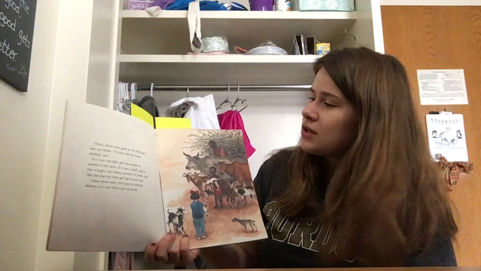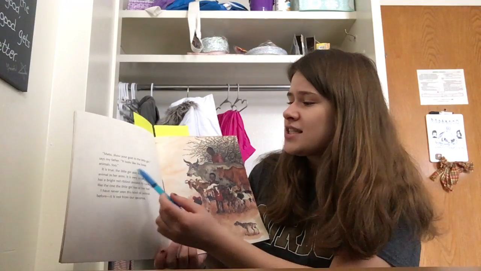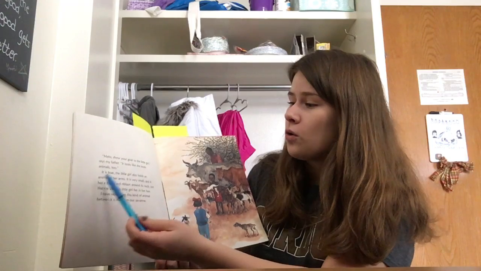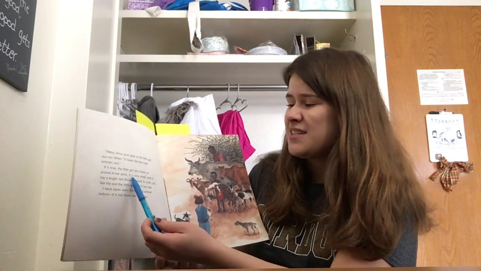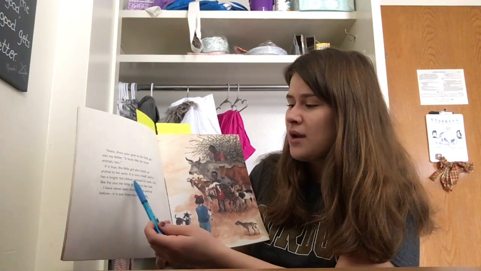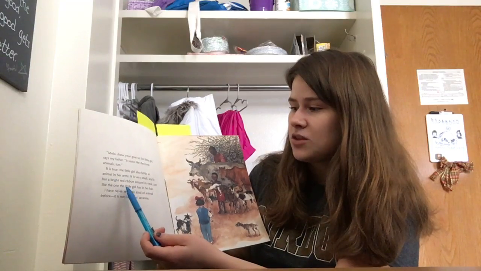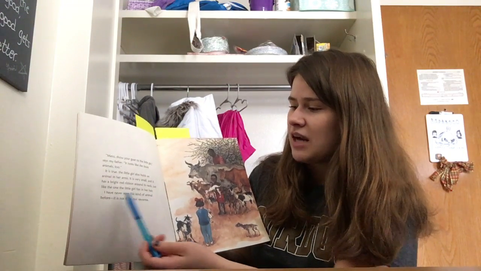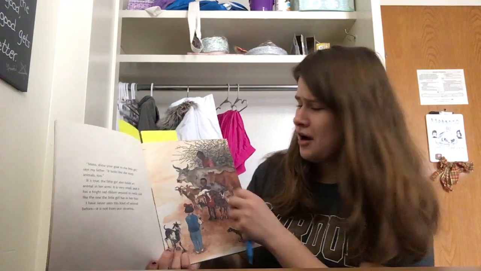Meto, show your goat to the little girl, says my father. It looks like she loves animals too. It's true. The little girl also holds an animal in her arms. It is very small, and it has a bright red ribbon around its neck, just like the one the little girl has in her hair. I have never seen this kind of animal before. It is not from our savannah.